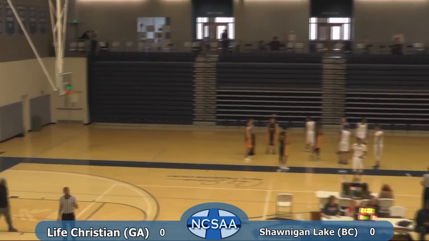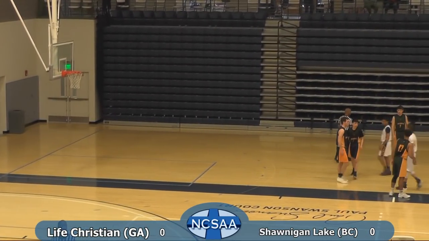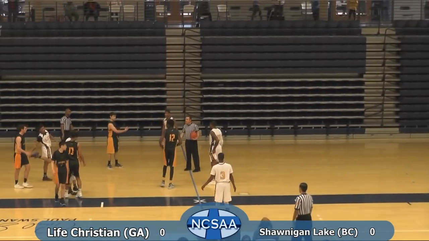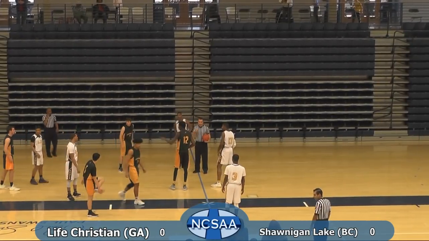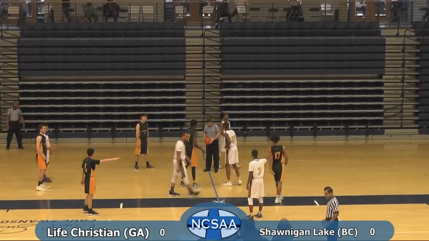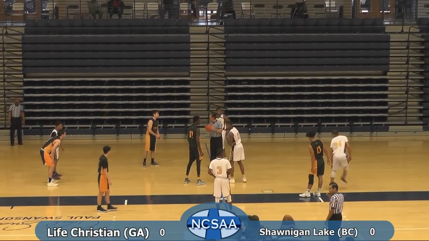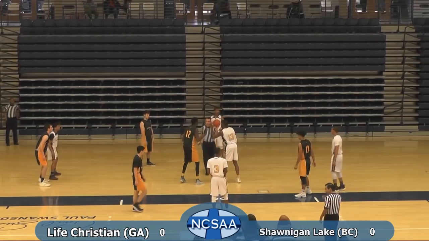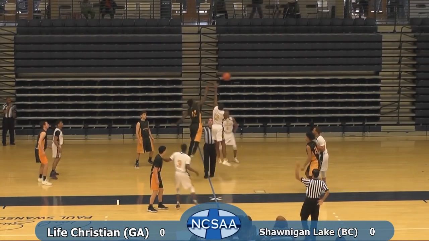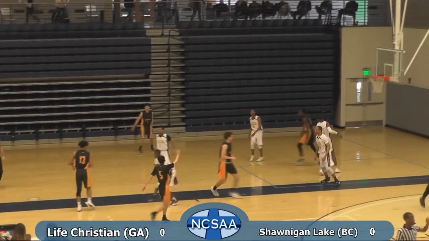Welcome to our next game of the day between Life Christian and Shawnigan Lake. Life Christian will be in those white uniforms out of Forest Park, Georgia, going right to left. Shawnigan Lake will be in the blue and yellow uniforms out of Canada. Matter of fact, BC in Canada. And they will be working left to right here.